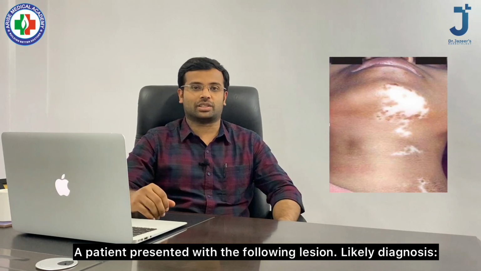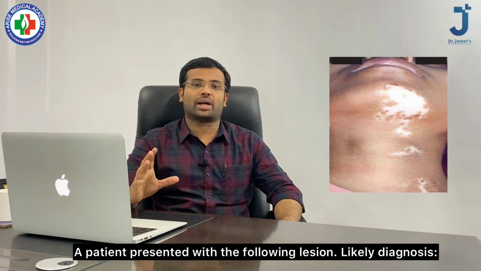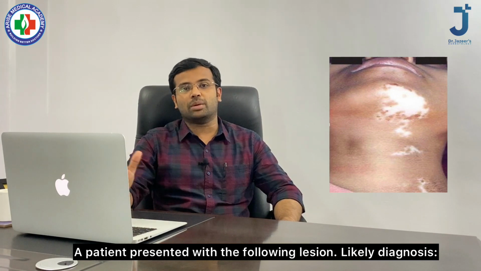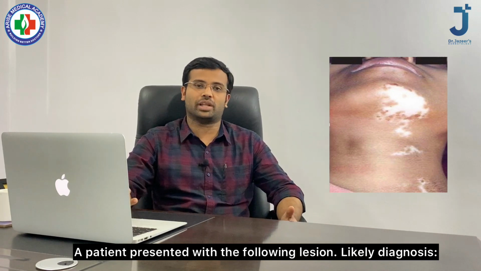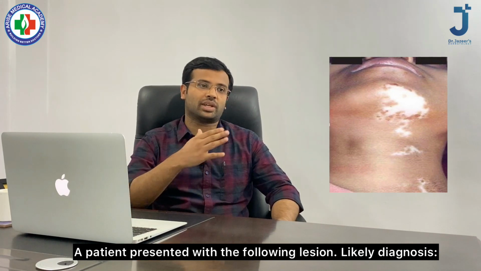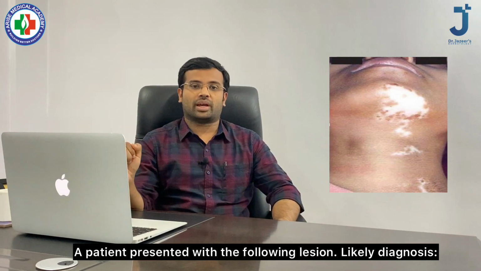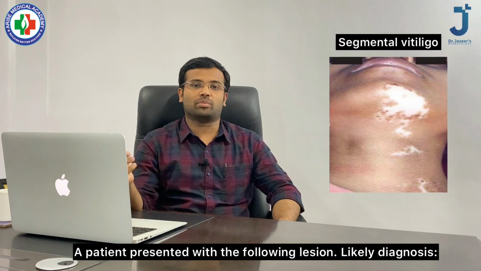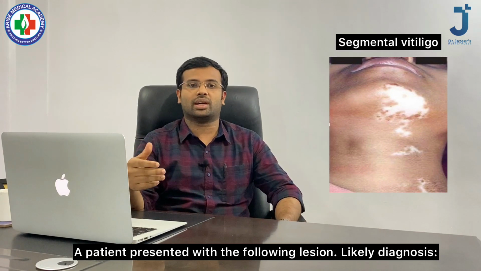The first question is, a patient presented with the following lesion. As you can see in this image, a patient is presenting to you with a patch kind of lesion, which is a depigmented patch. Among the different types of vitiligo, you can see that the lesion does not cross the midline, and this type of vitiligo is called segmental vitiligo. I hope you got this question right because it was a pretty direct image based question. Now let's see the next question.